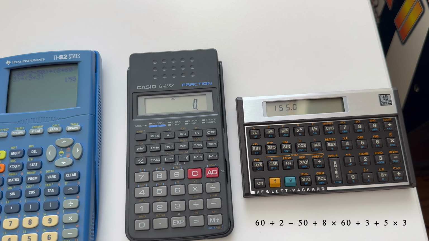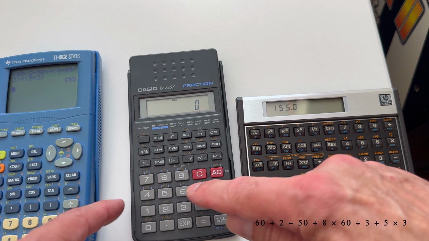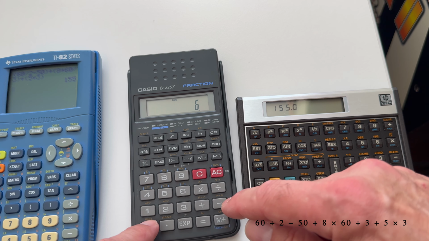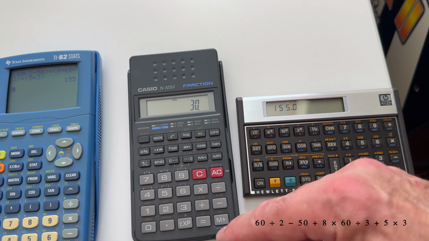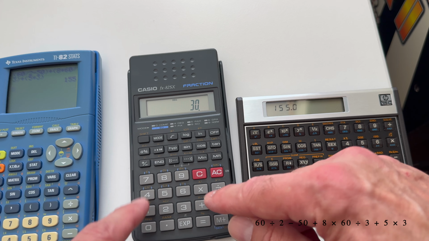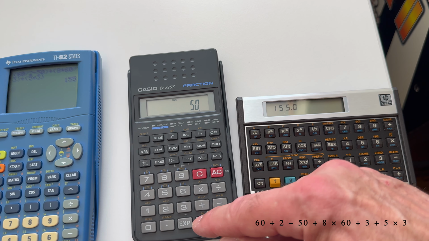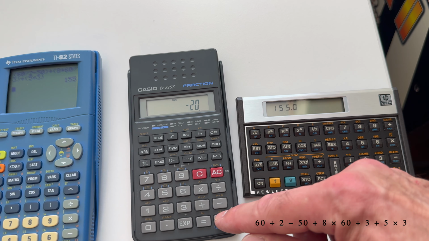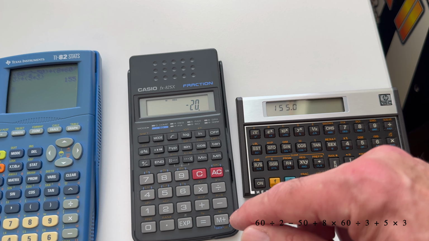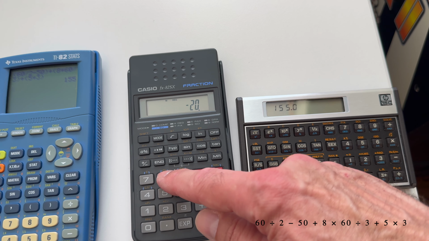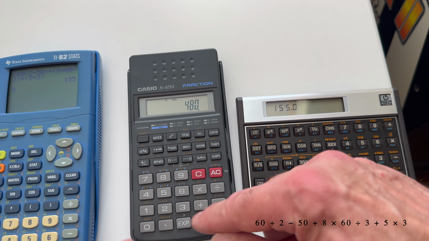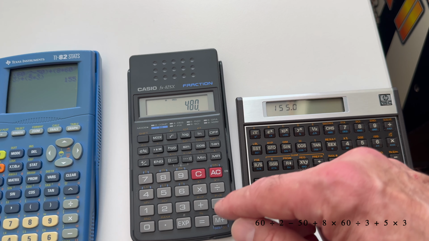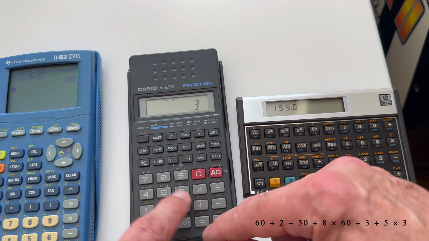It's the Casio FX82SX, and now we start with the same formula, 60 divided by 2, 30, and now minus 50, it's minus 20, and we put that into memory. Now we go on to the next one, which would be 8 times 60, and we want to actually divide that by 3.